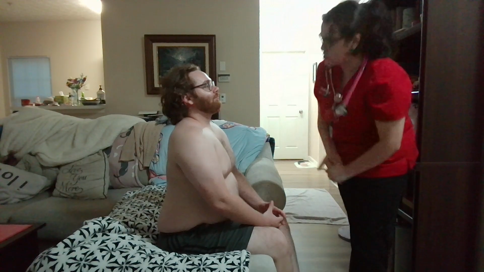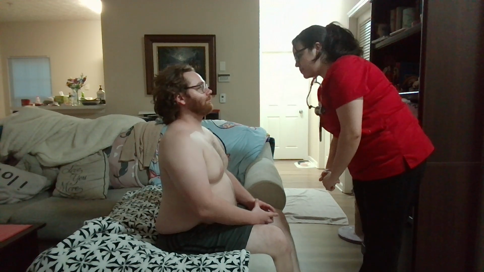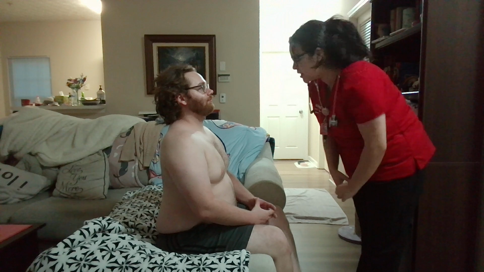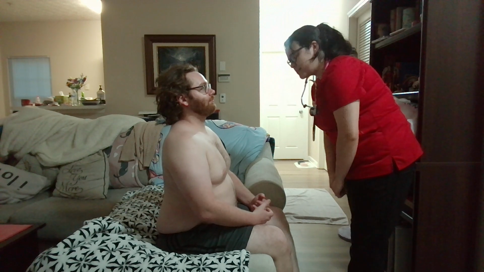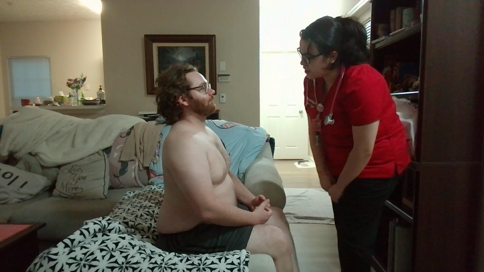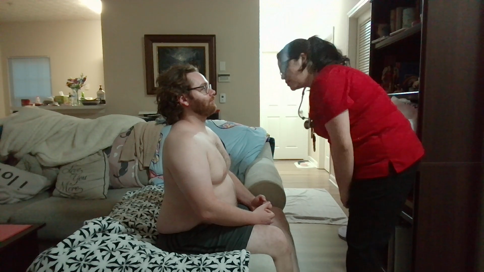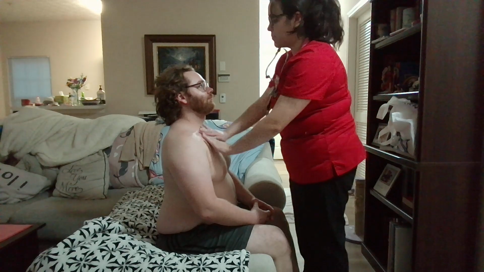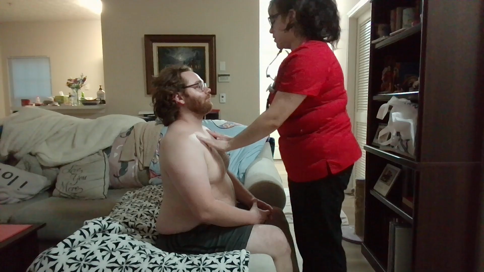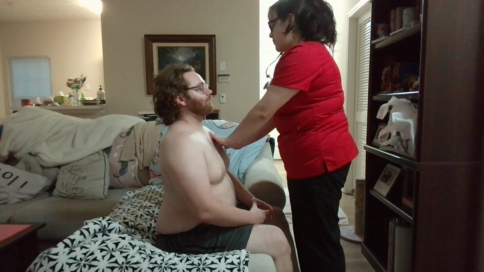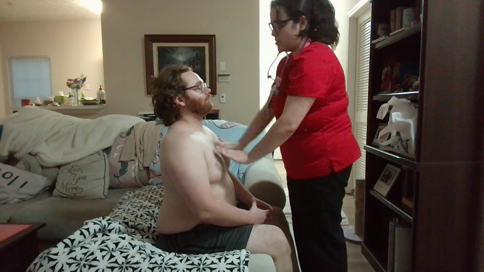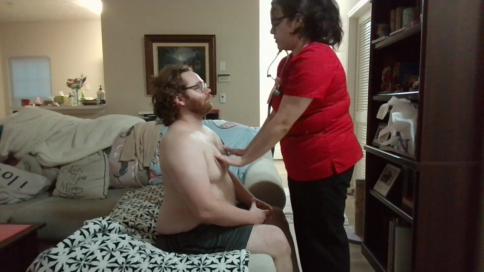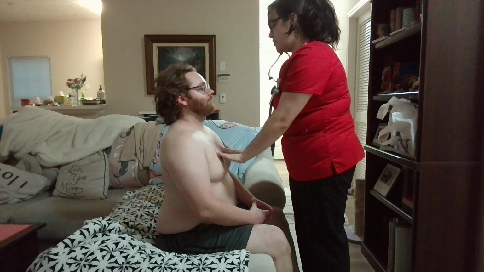So first things first, I'm just going to be looking here. First, on visual inspection, I am saying that there are no bulges or retractions, no lifts and heaves. Okay, now I'm going to be palpating the area here, and I am feeling for retractions and bulging. Not feeling anything. No tenderness felt.